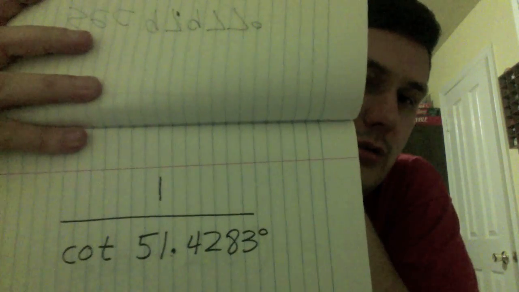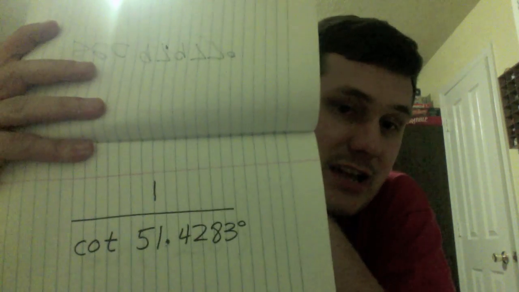Okay, the next one, this is similar. I have 1 over the cotangent of 51.4283. Well, I know that 1 over the cotangent is tangent, so that's really the tangent of 51.4283. So I just put it in. Tangent of 51.4283 is 1.2. It's as simple as that.